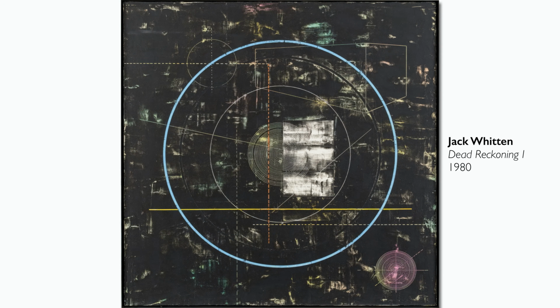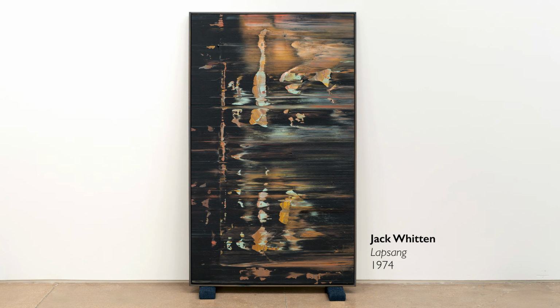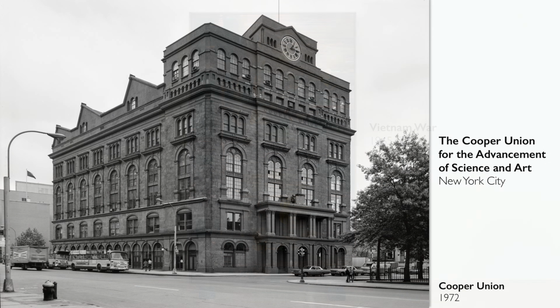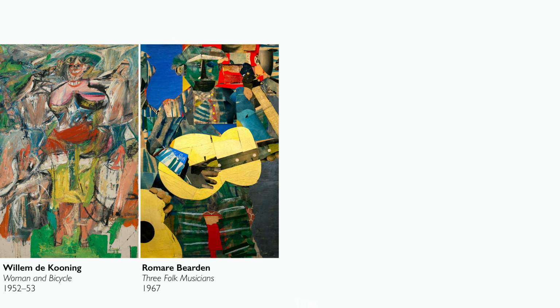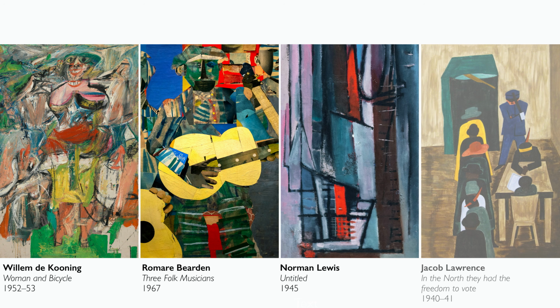He was fascinated by the Big Bang, by science, and about humanity's place within the cosmos. This painting was created in the context of the Vietnam War and the space race and anti-communist sentiments. Whitten attended Cooper Union in the fall of 1960, and that is where he's being introduced to people like Willem de Kooning and Romare Bearden and Norman Lewis and Jacob Lawrence.